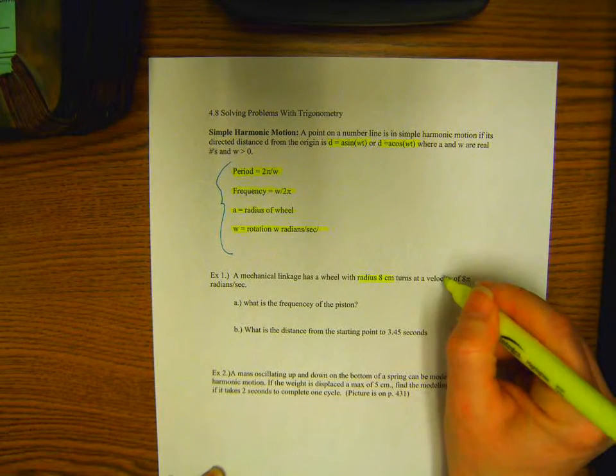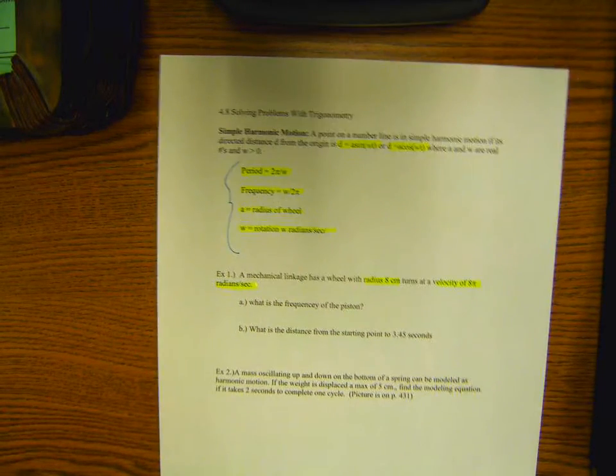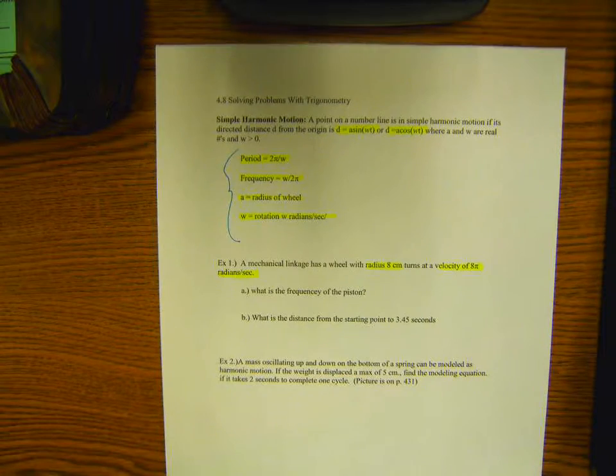and turns at a velocity of 8 pi radians per second. Okay. So, in general, let's first take a look at just a general equation for this.